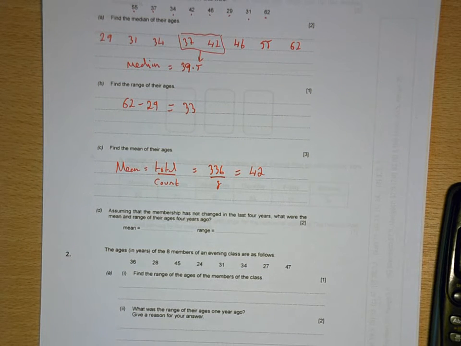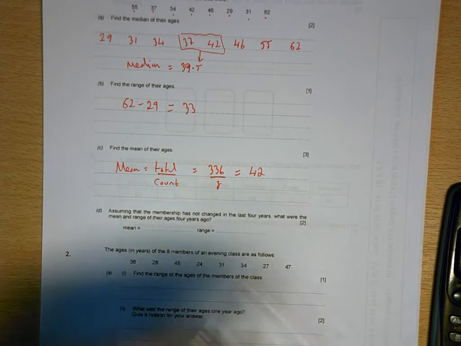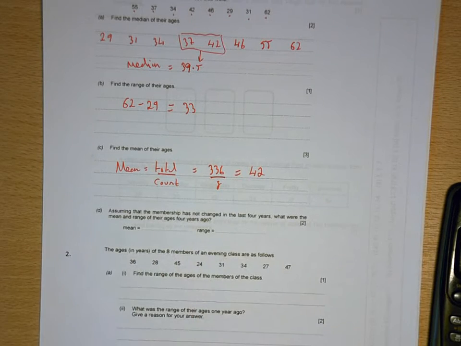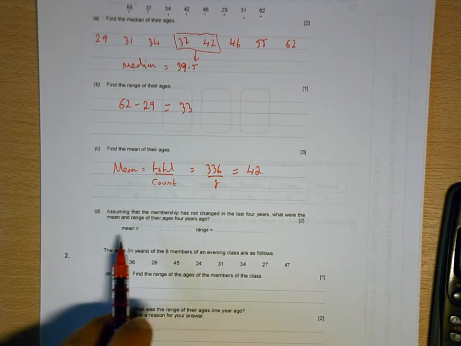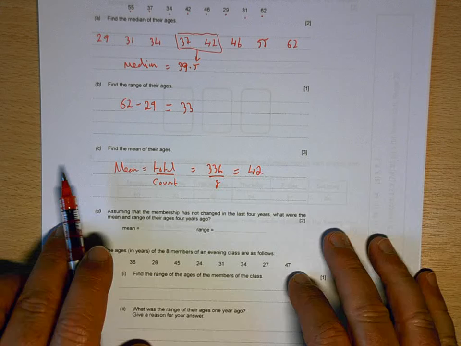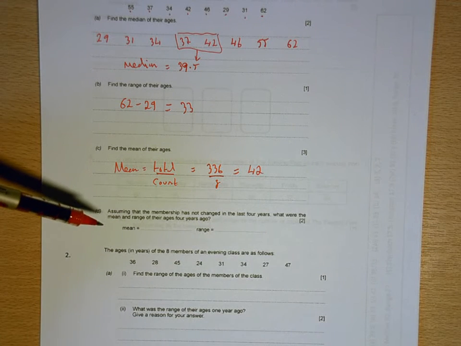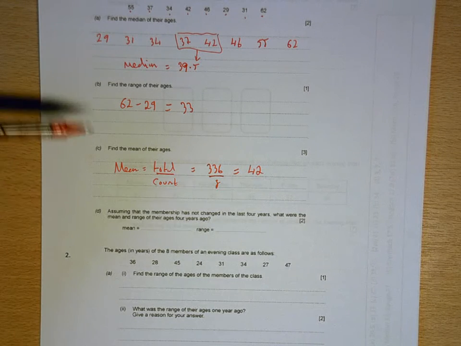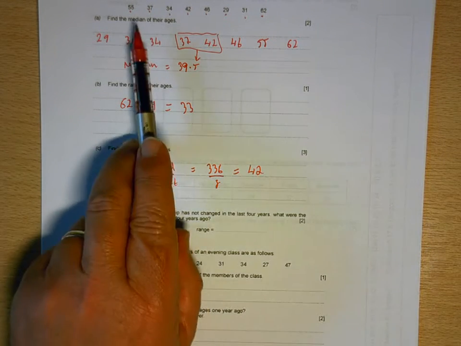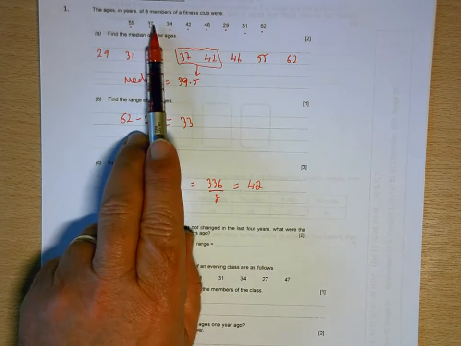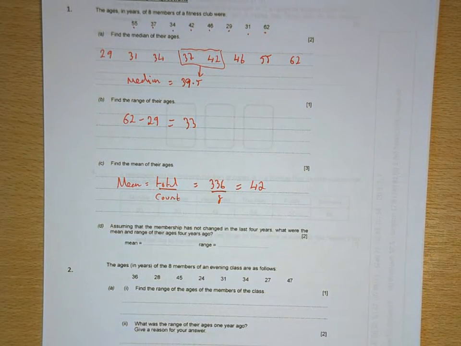Part D. Assuming that the membership has not changed in the last 4 years, what were the mean and range of their ages 4 years ago? So this is a commonly asked question which tests your understanding of what happens over time with averages and ranges. 4 years ago, every single one of those members was 4 years younger.